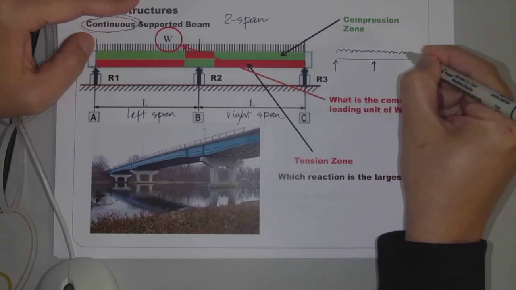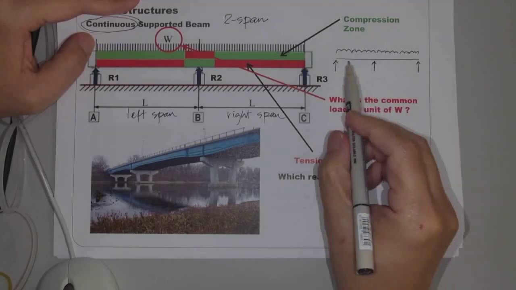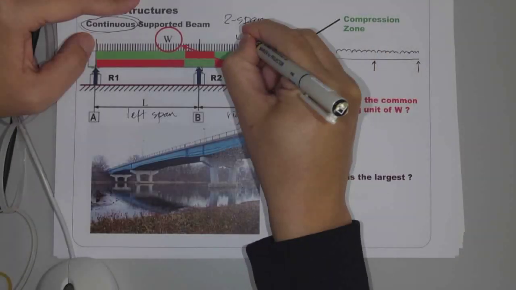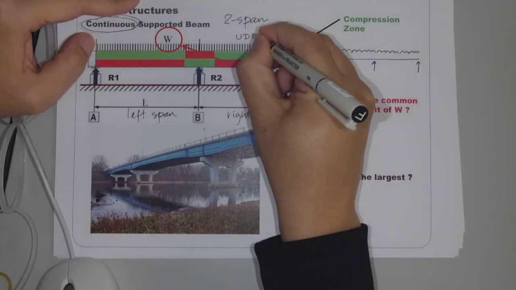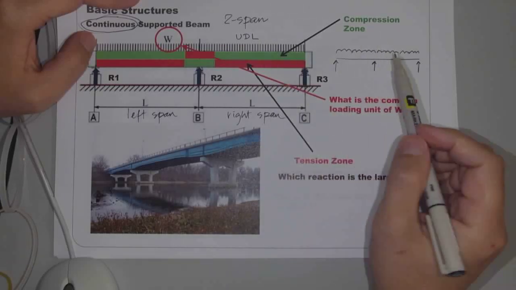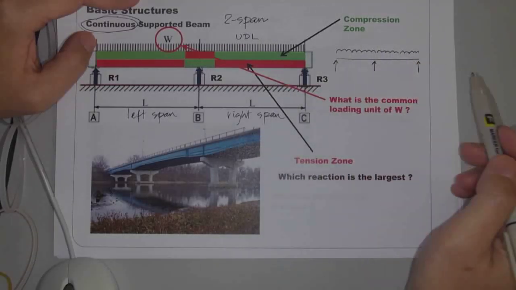This symbol represents distributed load. That's just a symbol to represent this uniformly distributed load. So the main thing, of course, is not these terms, it's how you sketch the deflected shape.